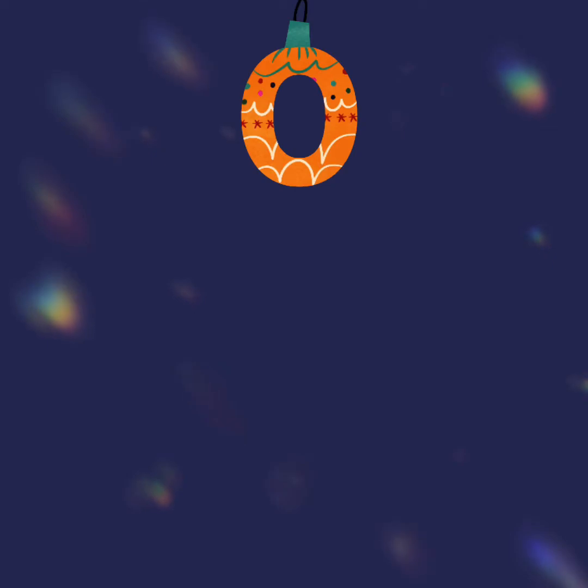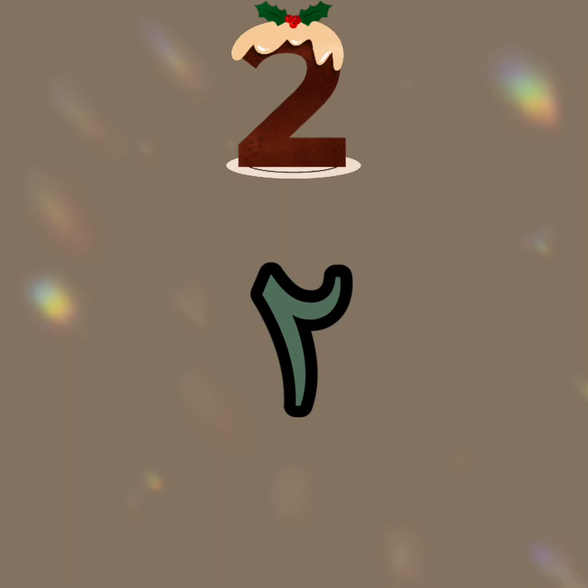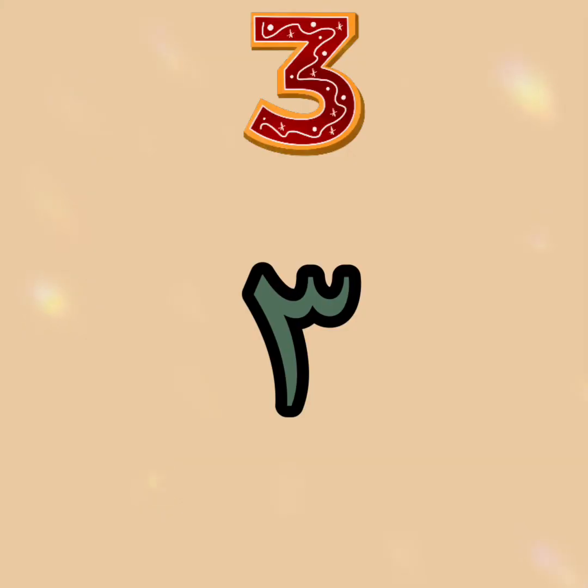You write صفر like a dot, just a dot. For number one, like this, nothing different. Not a straight line, just a curvy line. And number two, or رقم اثنين, means number two. It is written like this. And رقم ثلاثة, you write it like this. Just like number two, but you add another curve or another half circle.